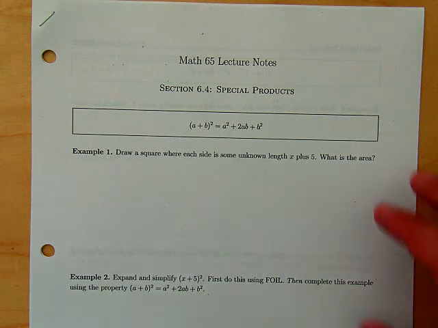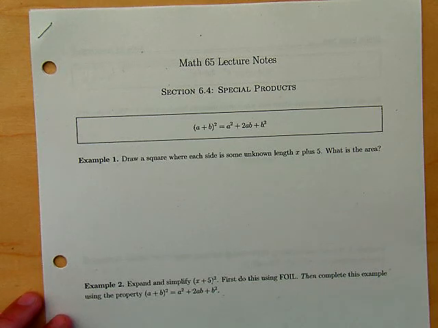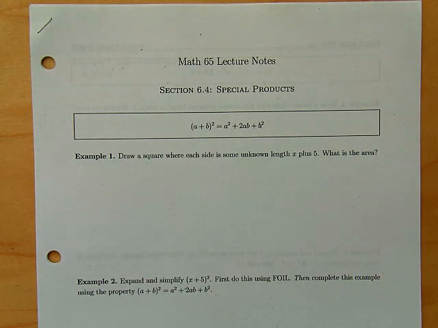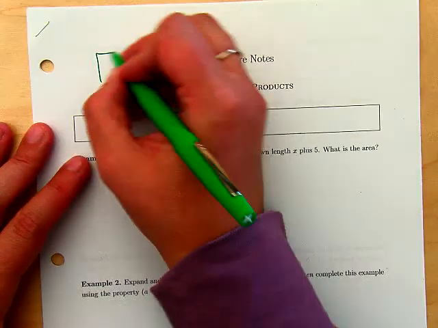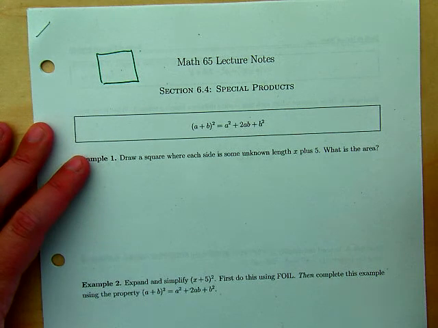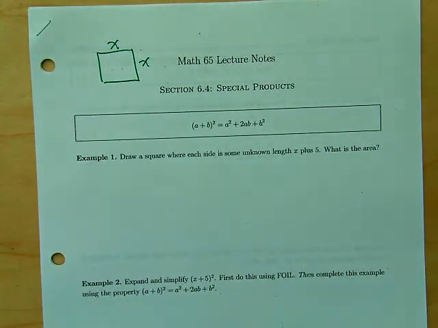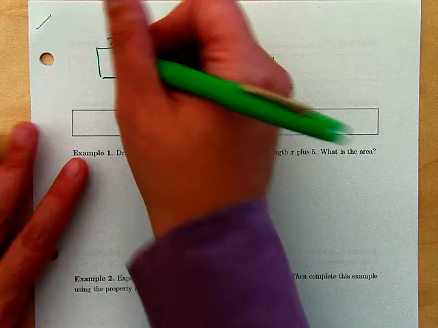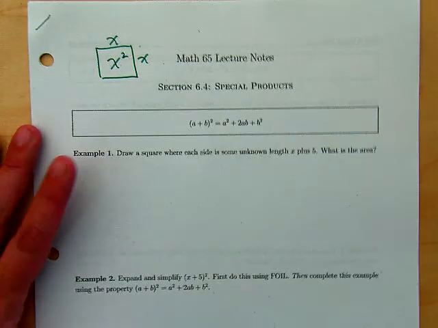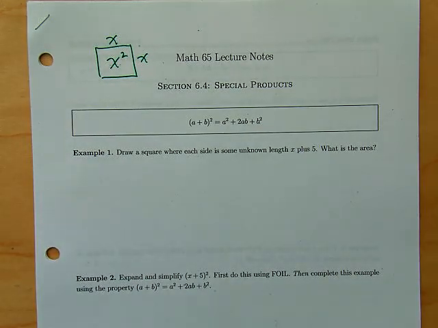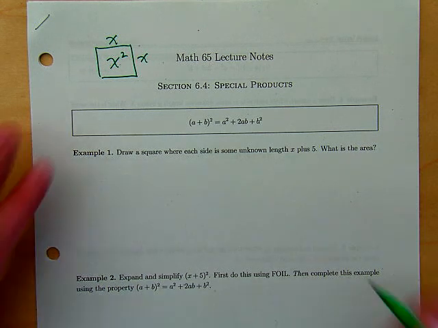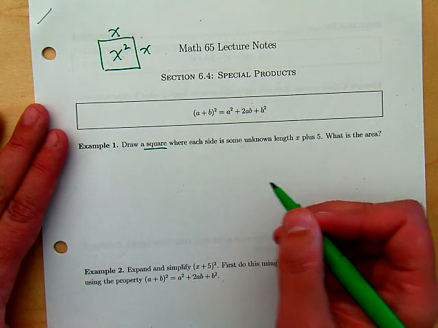Okay, so speaking of, we were just talking a little bit about geometry. And we're actually going to talk a little bit more about geometry. What would be the area of the shape? Yeah, x squared. X squared, right? So x times x is x squared. Good. Now let's draw another square, okay?